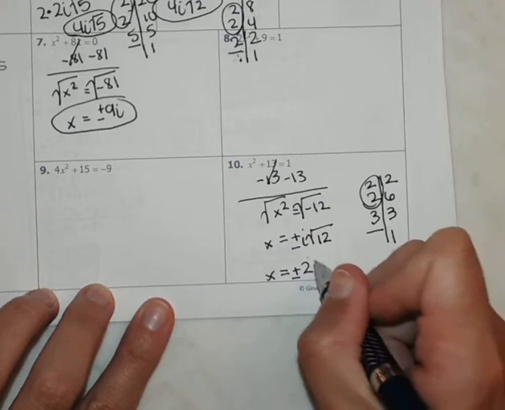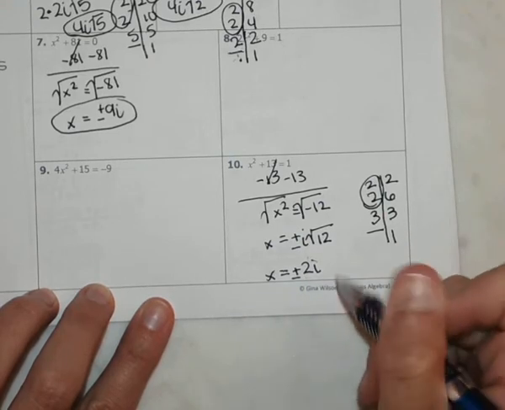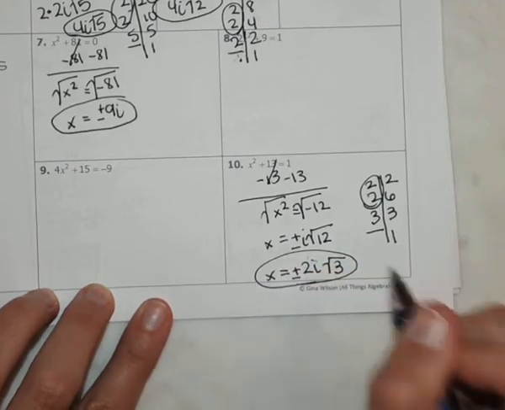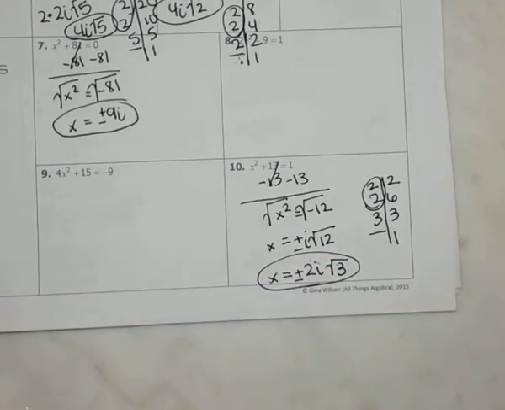Then you write it as 2i. Notice the 2 goes in front of the i. And then the single number goes inside the radical. Again, we will see this type of thing when we get to the quadratic formula in a few days.